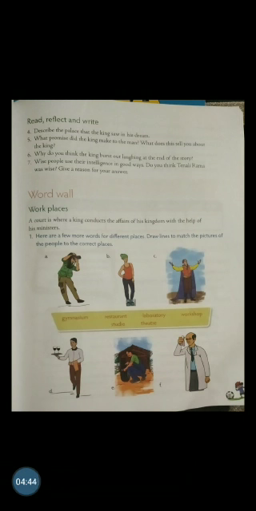Okay, children. So question number 4, 5, 6, and 7, you have to do by yourself, and write good answers and correct answers, and don't commit a grammatical mistake and write neatly. Now the next is workplaces. Very easy. A court is where a king conducts the affairs of his kingdom with the help of his ministers.